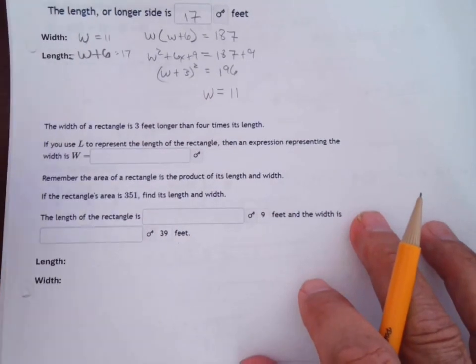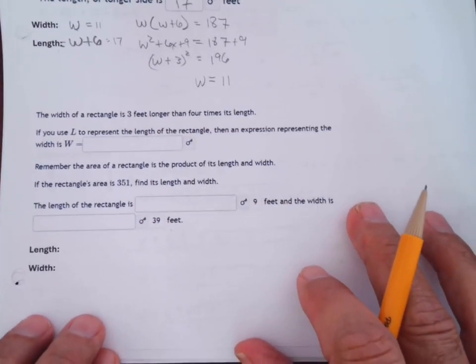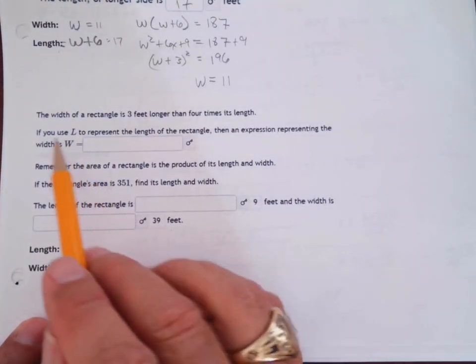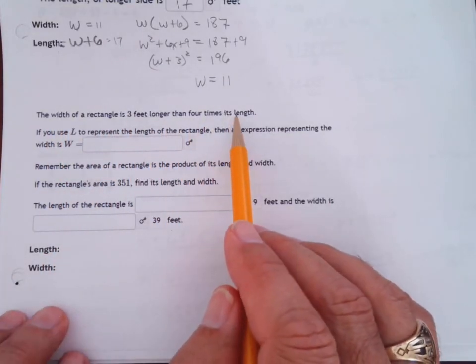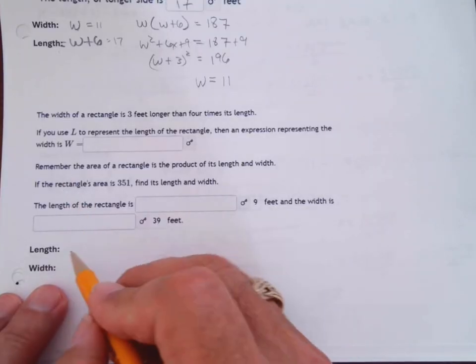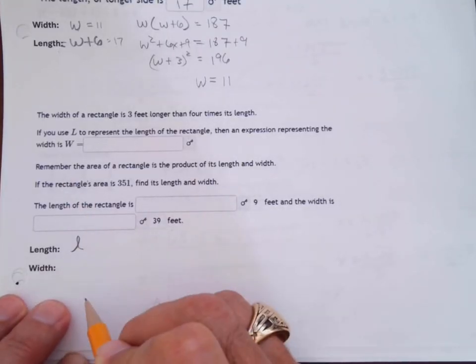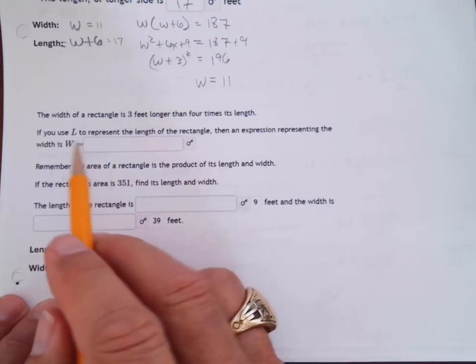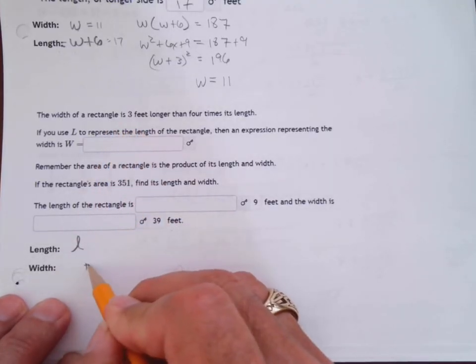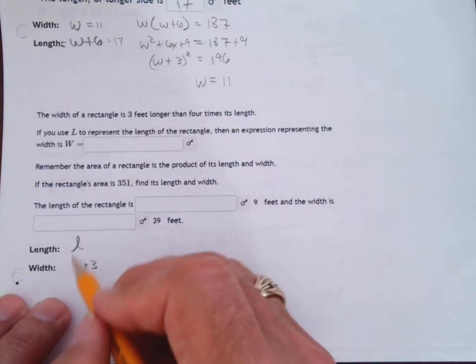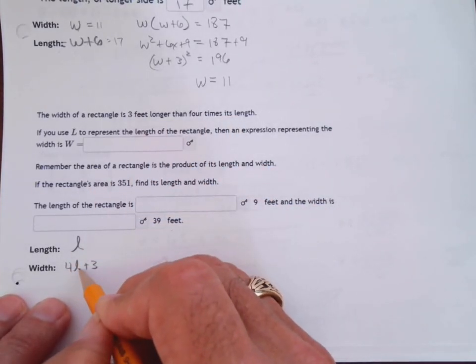Same thing for the next problem. You've got to set up your variables first. Okay, so if you read this, the width of a rectangle is 3 feet longer than 4 times its length. So the length they don't talk about at all, so I'll call it L for length. And the width can be described using the length. 3 feet longer, so I'm going to add 3 to what? 4 times its length. That would be 4L.